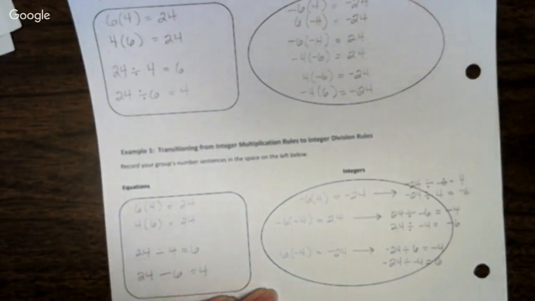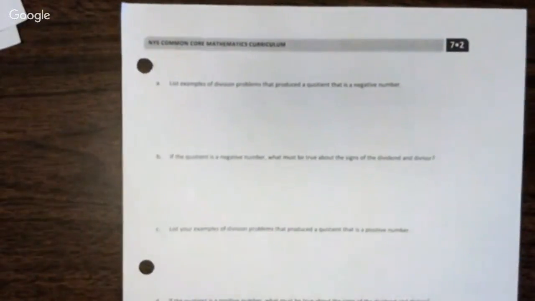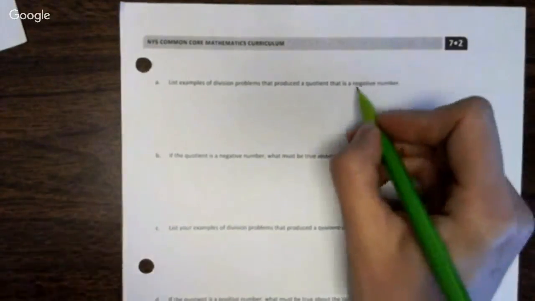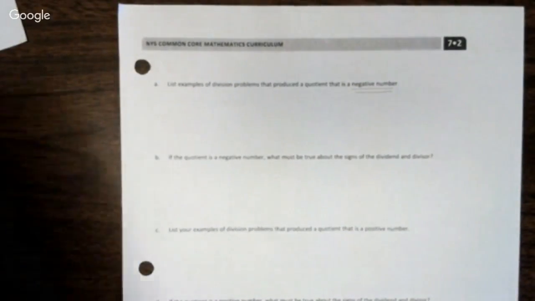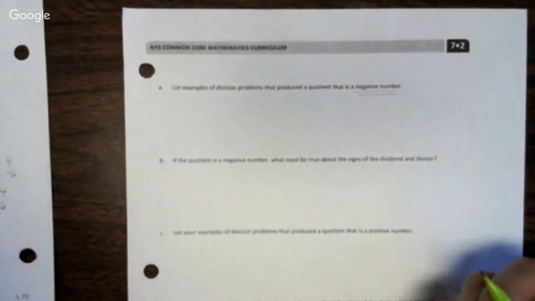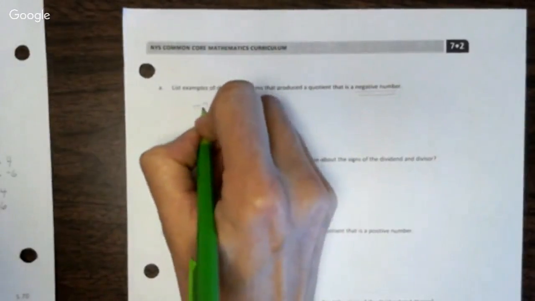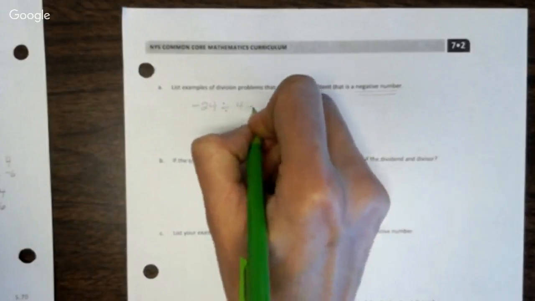Alright, so now that we have all of our facts down, let's turn the page and go through some examples. It says list the examples of all the division problems that have produced a quotient that is negative. So we want anything where the answer is negative, just for the division problems. So if I look back at the chart that I just came up with, the first one I see is negative 24 divided by positive 4 gave us negative 6. That was one that had a negative answer.